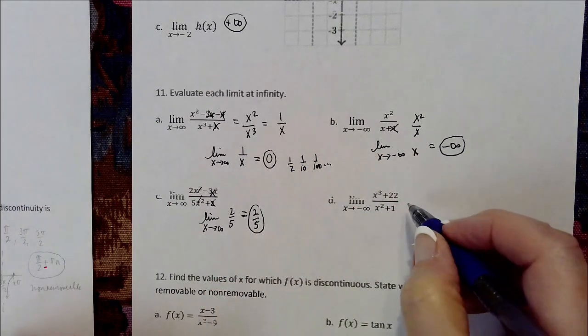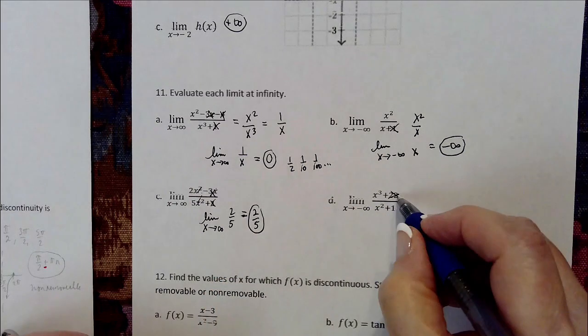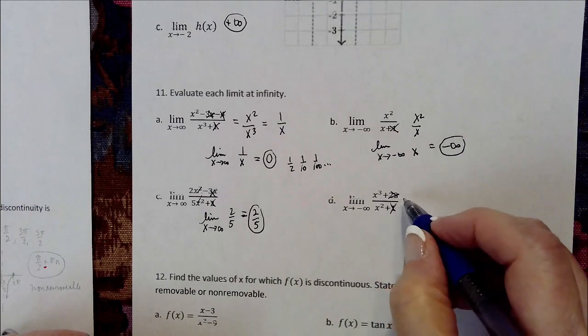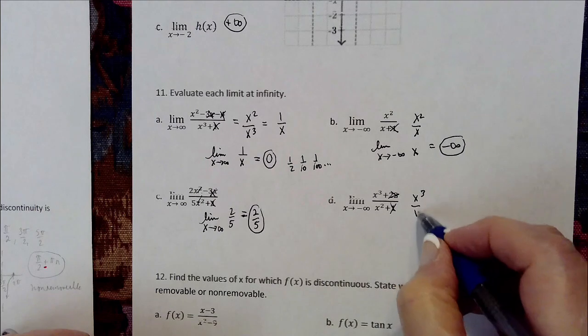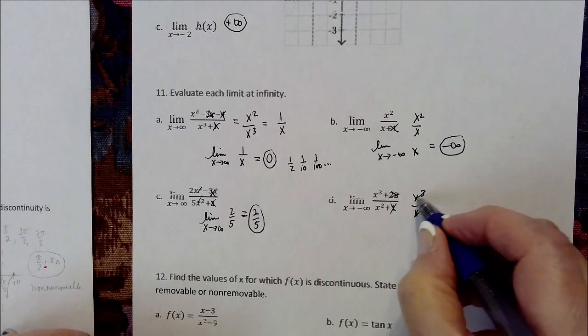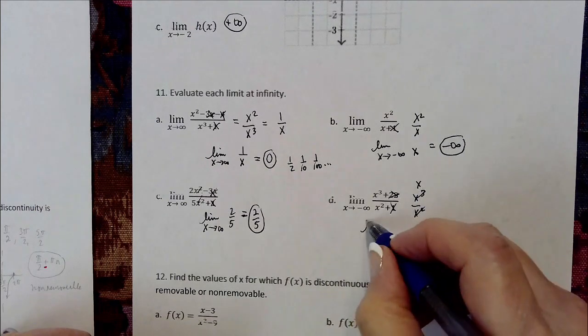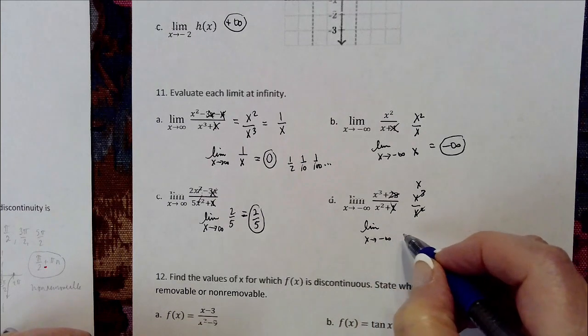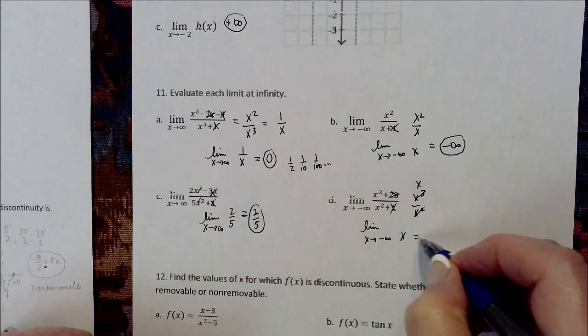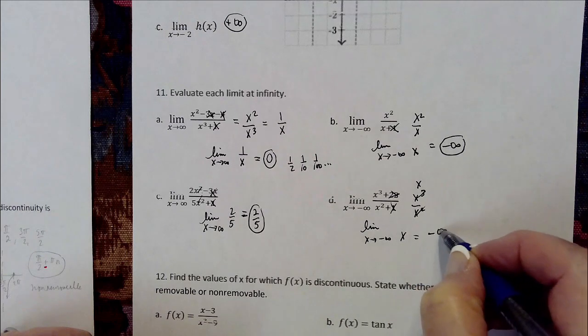Okay, the last one on this section, these don't matter because they're minutely small when compared to infinity. So here we're going to have x to the third over x squared, which again, we can cancel x squared out and get x. So the limit as x goes to negative infinity of x would just be negative infinity.